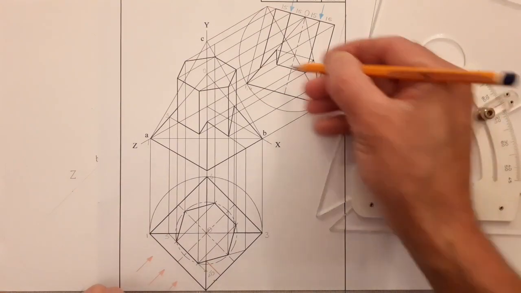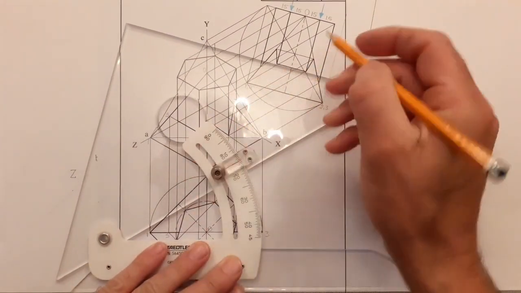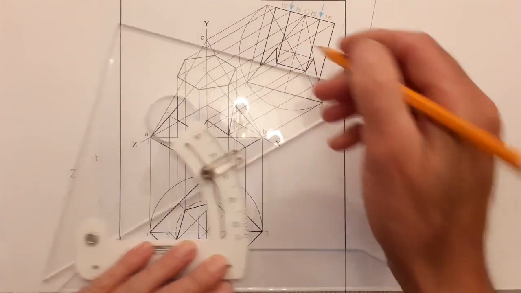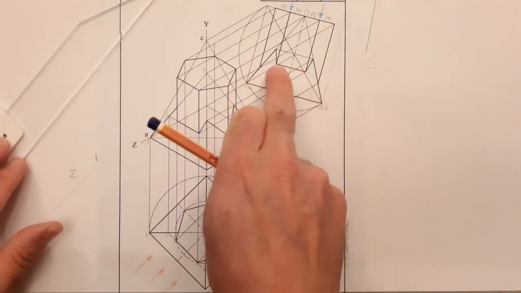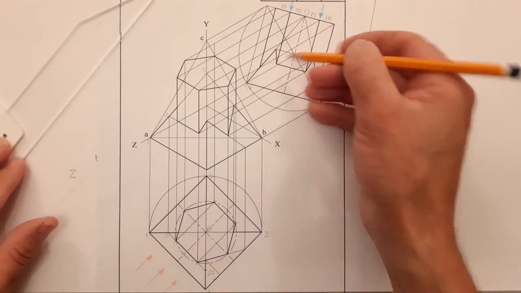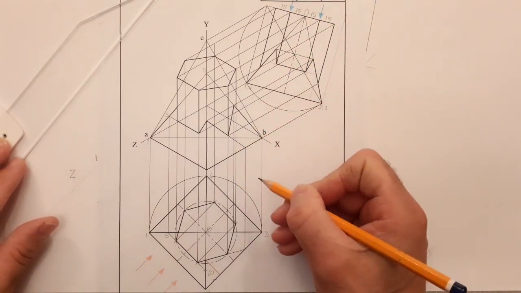I can take that point and extend it back across here. And when I take that point and bring it across, that runs across where this line is here. Okay, and that will come down and intersect with the 15, and the 15 giving me that point and that point.